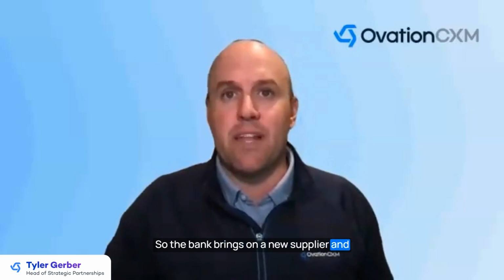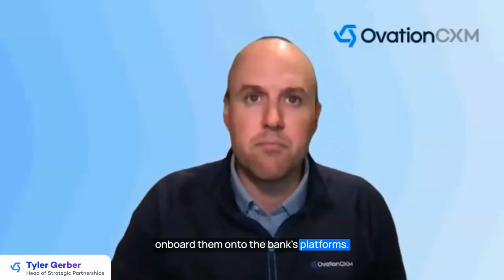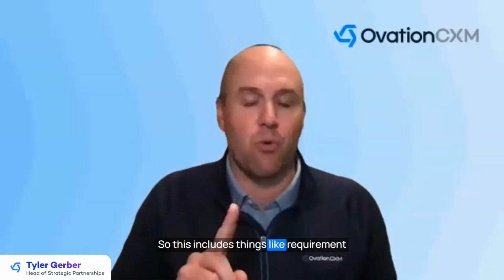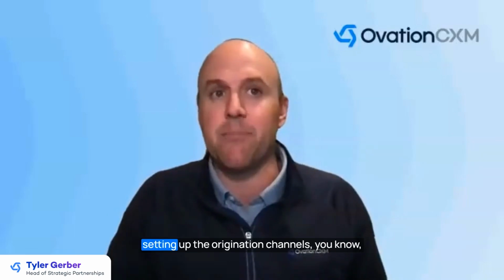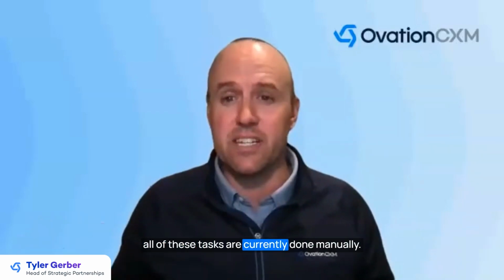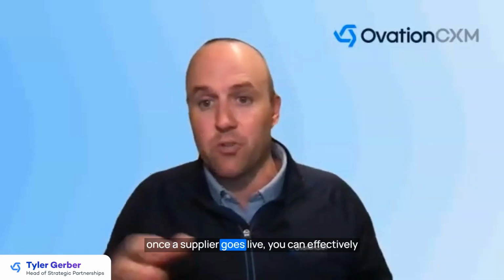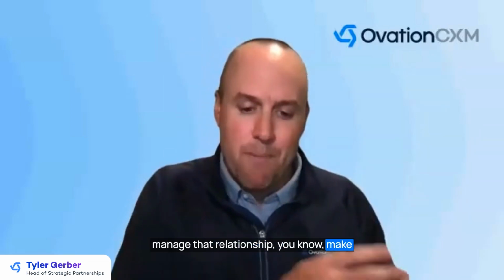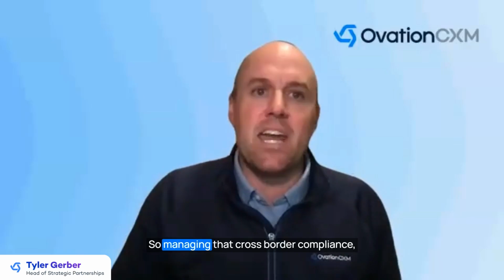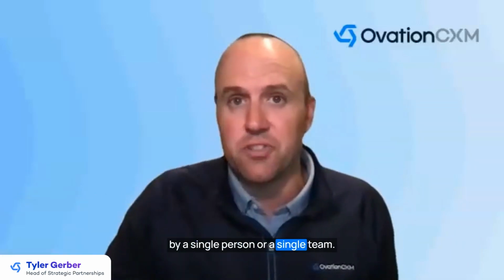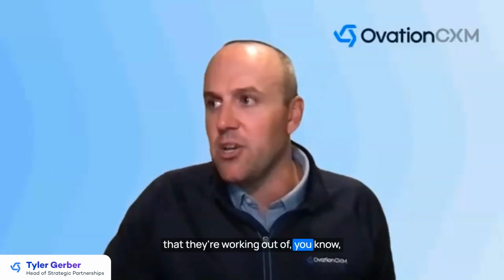So the bank brings on a new supplier and they'll have program managers work to onboard them onto the bank's platforms. Then, depending on the criteria, they'll run one of those hundreds of processes to get them onboarded. This includes things like requirement gathering, verification, jurisdictional and geographic requirements, again KYC or AML, setting up the origination channels. All of these tasks are currently done manually. And there's this configuration and ongoing management that makes sure that once a supplier goes live, you can effectively manage that relationship and ensure a seamless transfer of funds. Managing cross-border compliance, transaction processing, document extraction, document checking, all of these tasks are expected to be managed by a single person or a single team. And frankly, the systems and tools that they're working out of don't support them in their day-to-day.